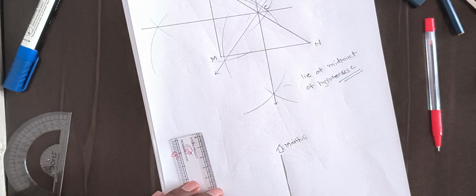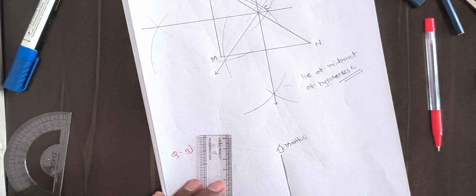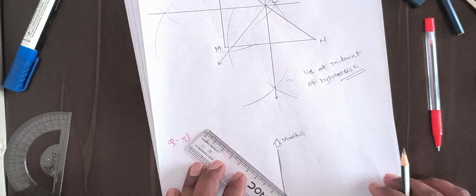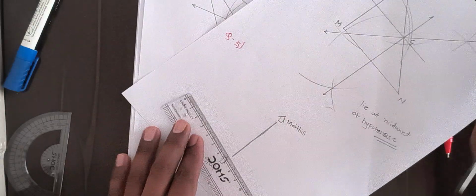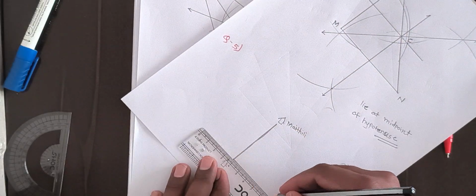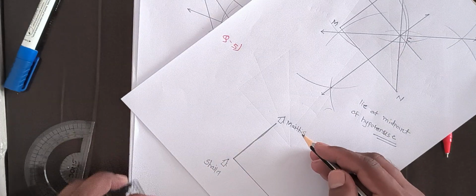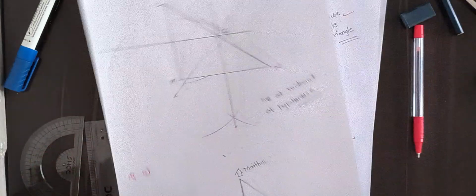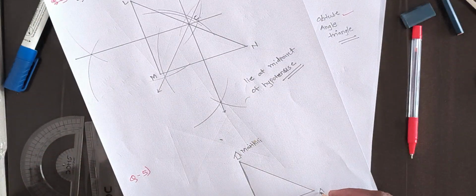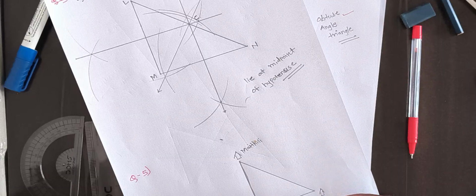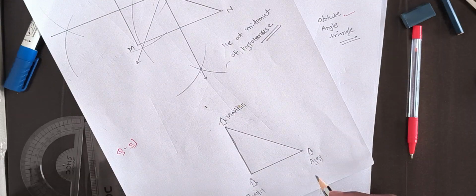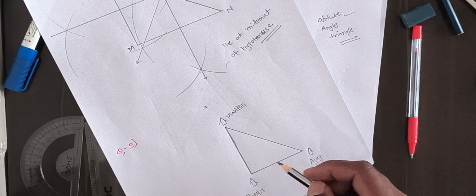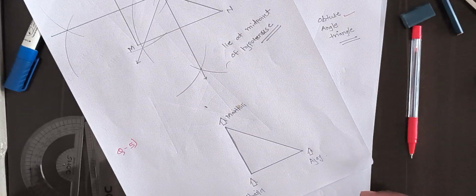Here also one person is living, suppose Shaila. Then at the third point, here maybe Ajay. Now three places are there, and at the midpoint the toy shop is there.